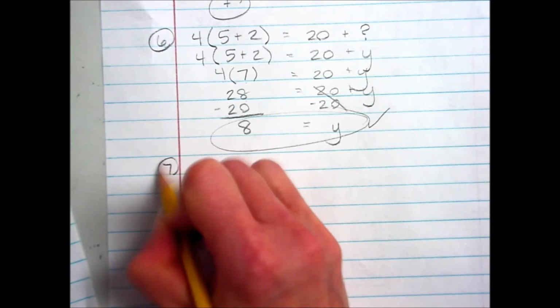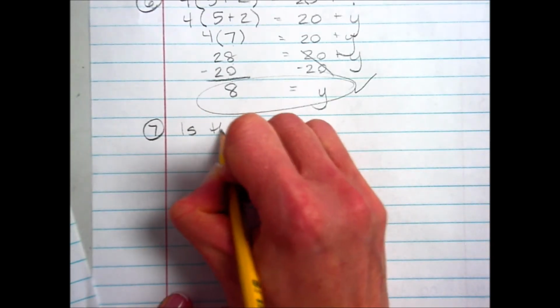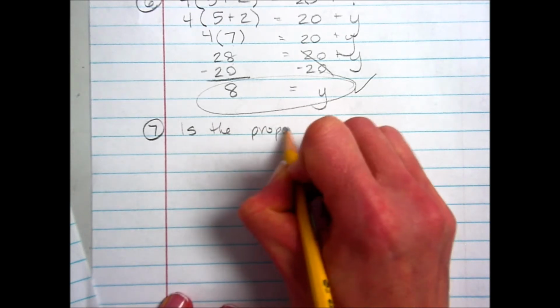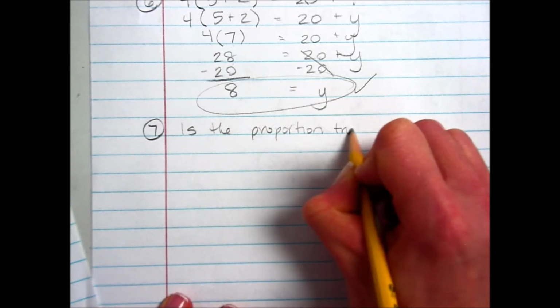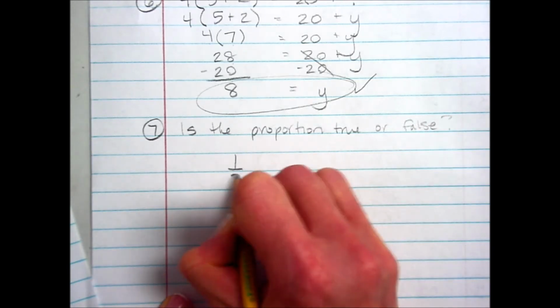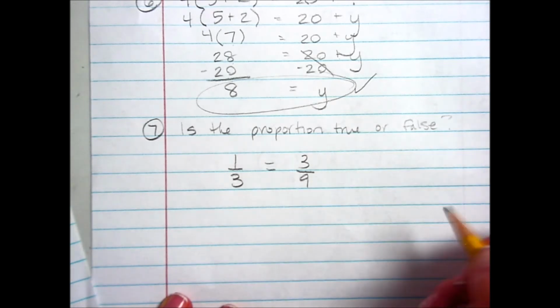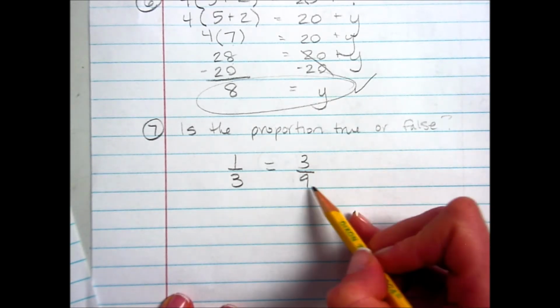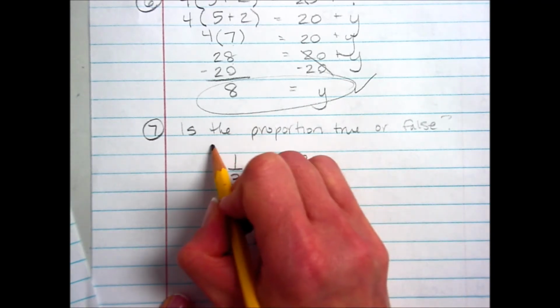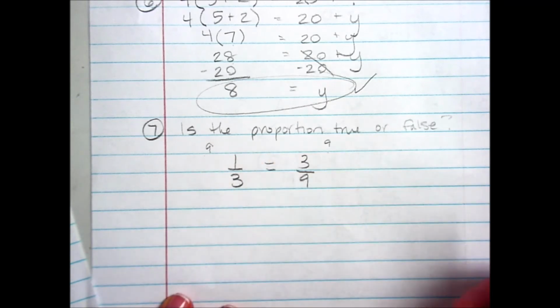You'll also have to do problems that say, is the proportion true or false? All right, so you have basically fractions. And let me remind you of what to do. You just Mickey Mouse multiply to compare. 9 times 1 is 9. 3 times 3 is also 9. The Mickey Mouse ears match.